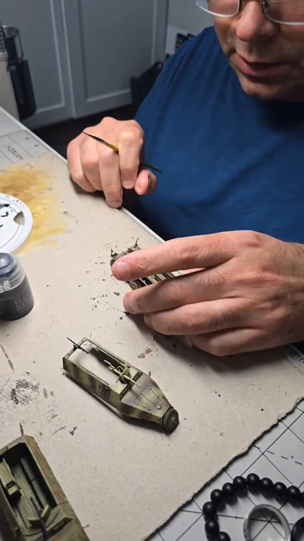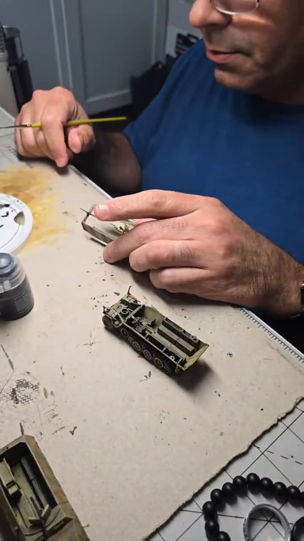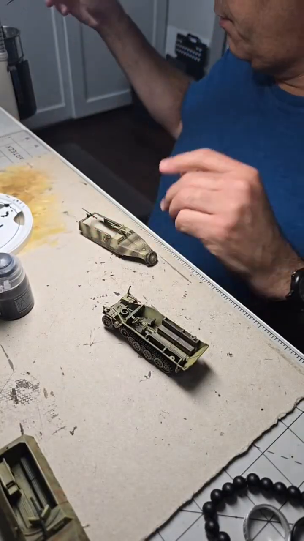I think that's the only two tools they have on there. We have wood that's on the back of this MG. It looks like an MG34.